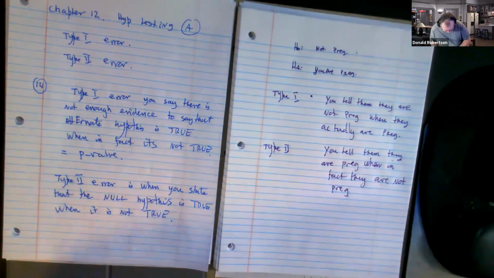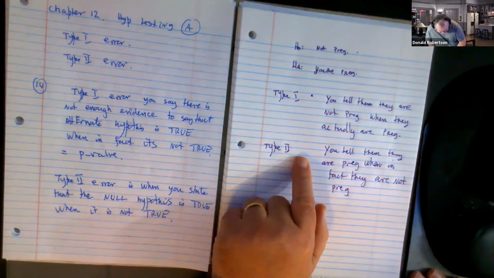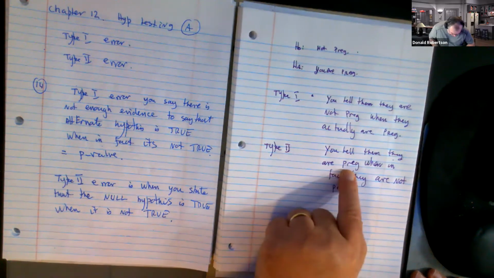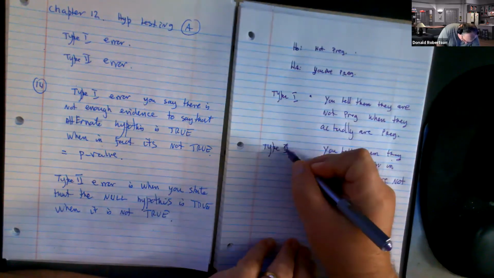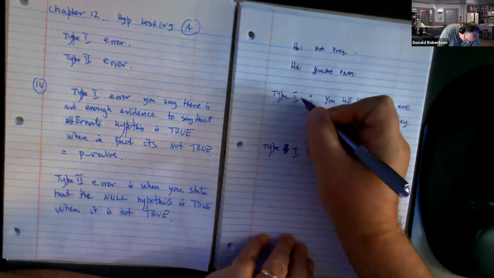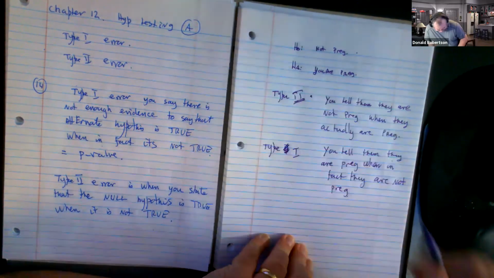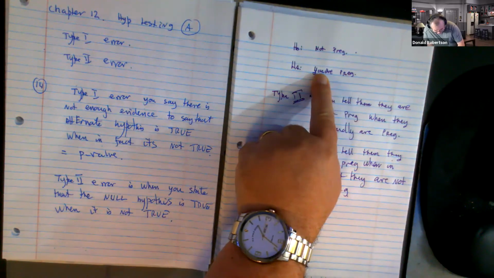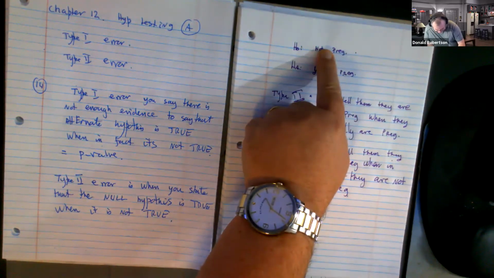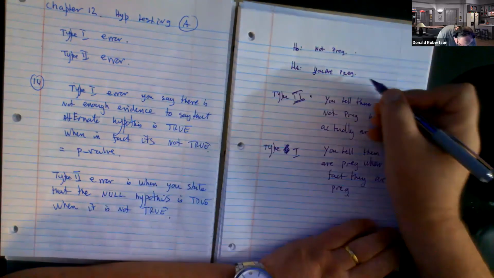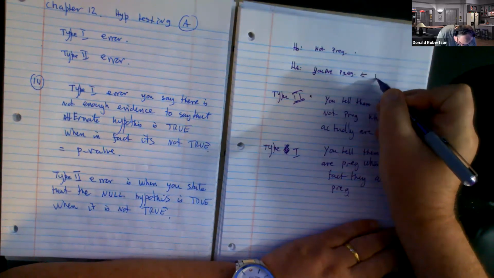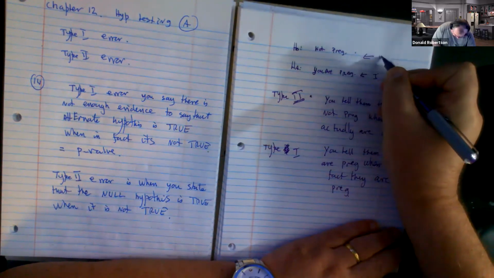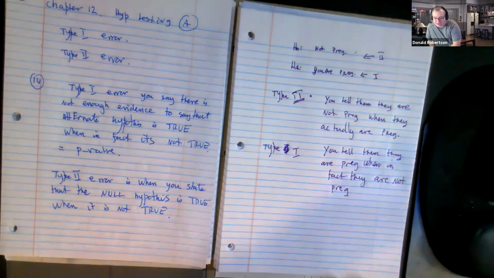And just let me check I've got the numbers the right way around. You tell them that they are pregnant, and I did. So I'm glad I had a quick check. If you say that's true, then it's not, it's a type 1 error. If you say this is true and it's not, it's a type 2 error. So maybe that'll help.